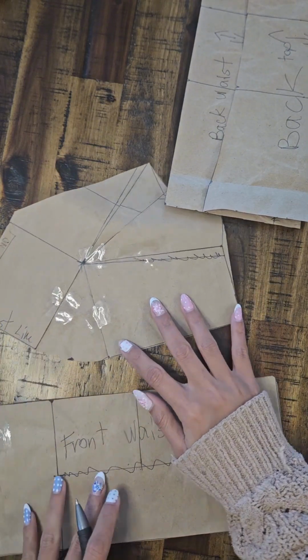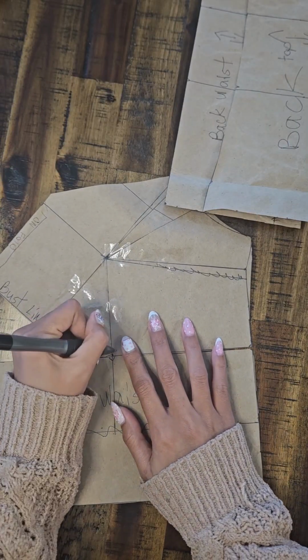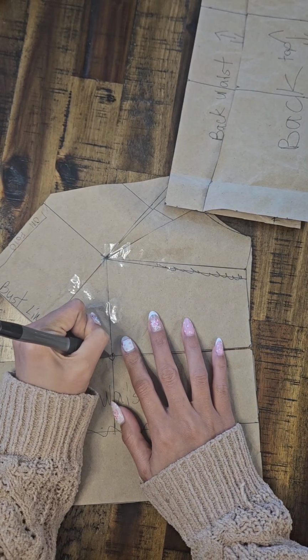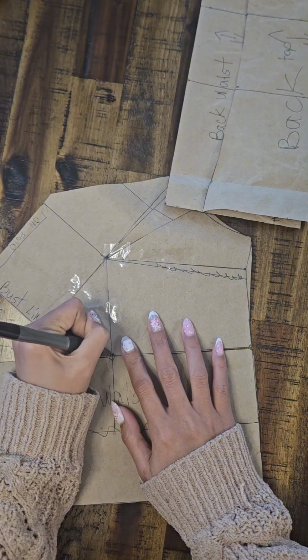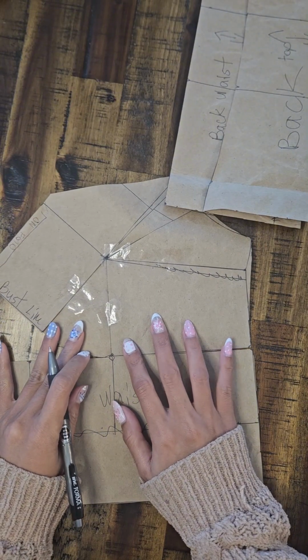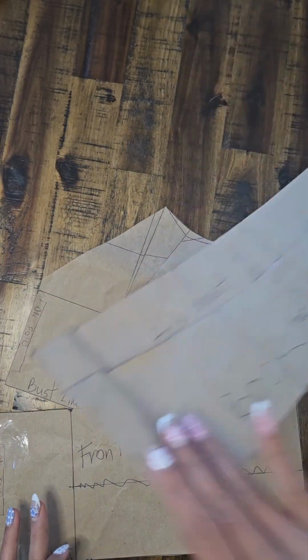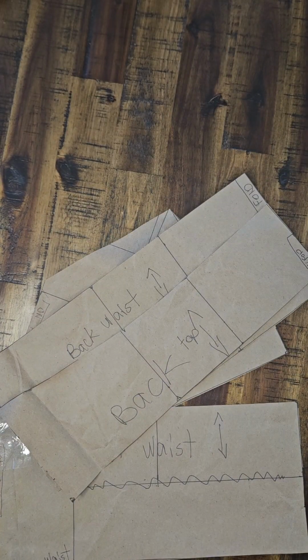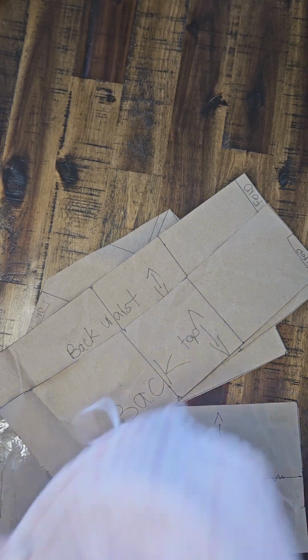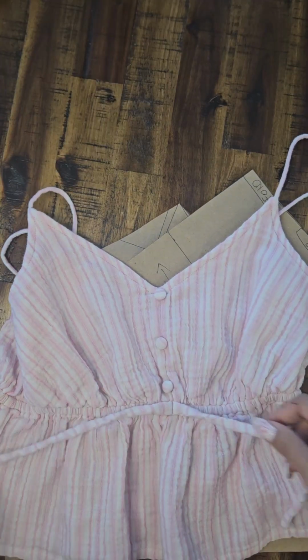And over here, I'd like my notches in here, there. And our front is done. And also I want to add my ribbon on the middle.